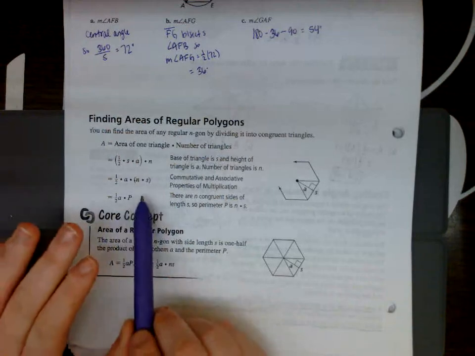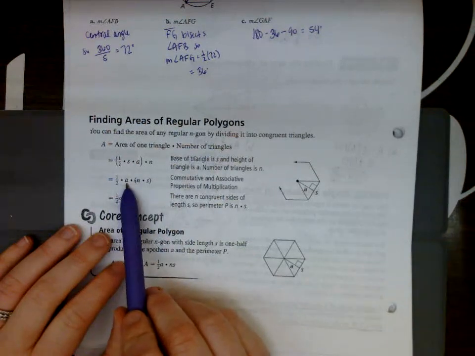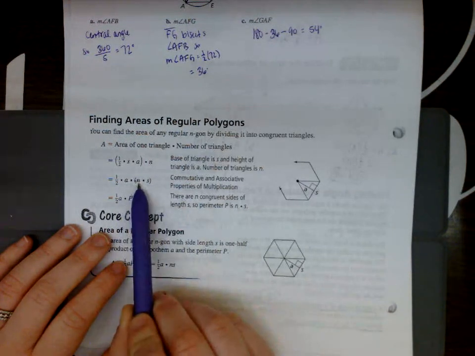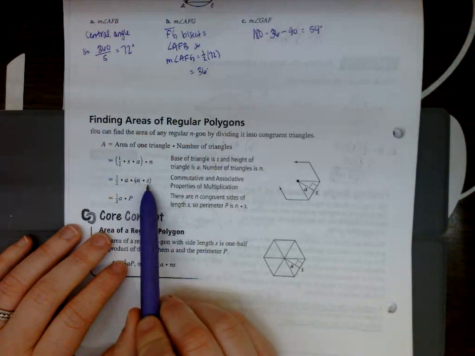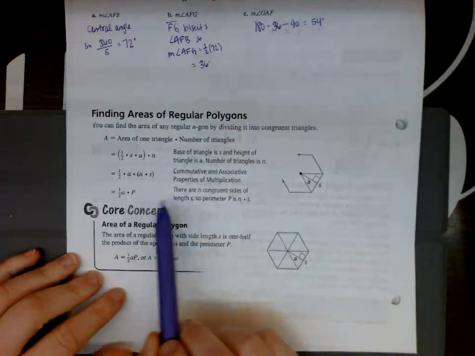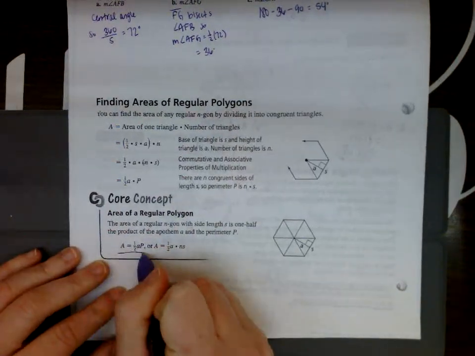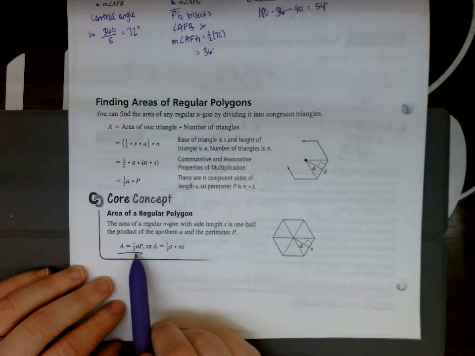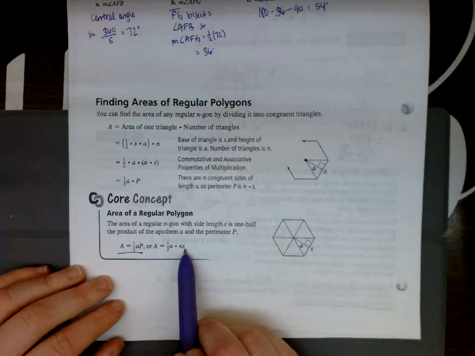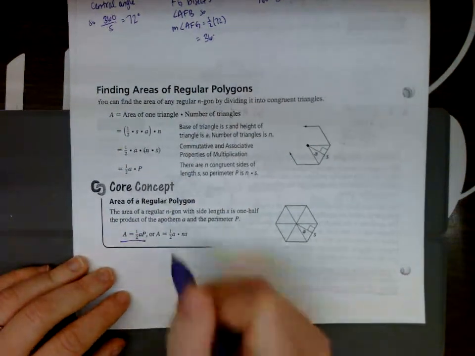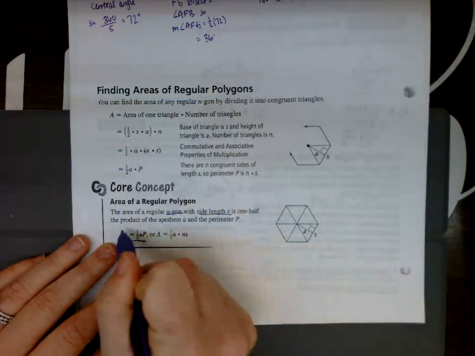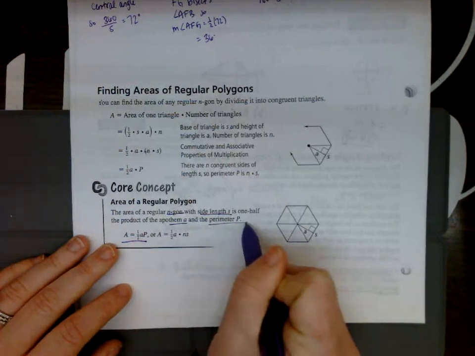So then I can kind of reorganize some things, and I can do 1/2 A times N times S, okay? But N times S, the number of sides times the base of the triangle, would just be the same thing as the perimeter. So that's where we get our area of a regular polygon theorem from. So it becomes A equals 1/2 the apothem times the perimeter, which is the same thing as the number of sides times the side length. Okay. So again, n-gon, side length is S, 1/2 of the product of the apothem A and the perimeter capital P.